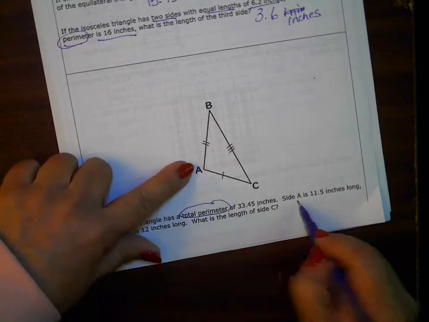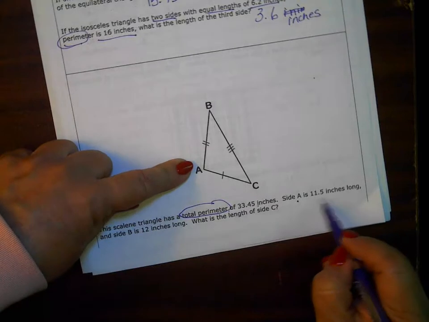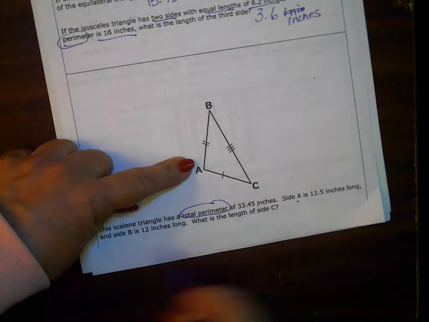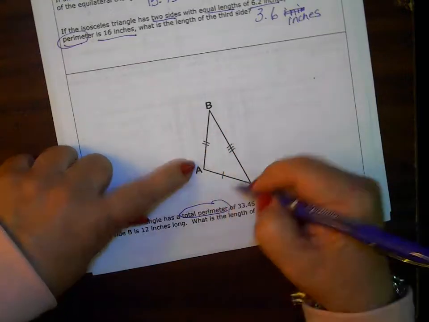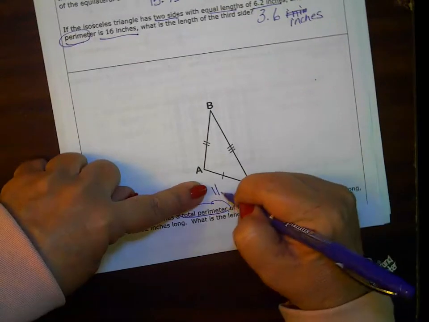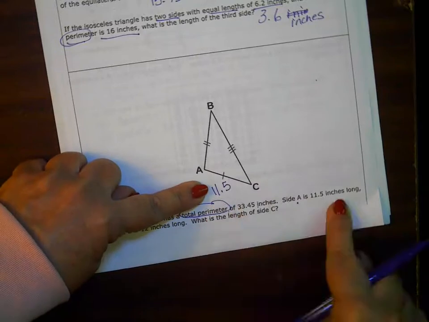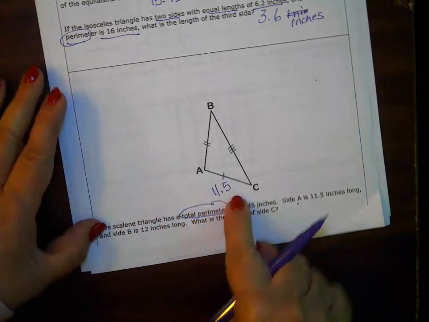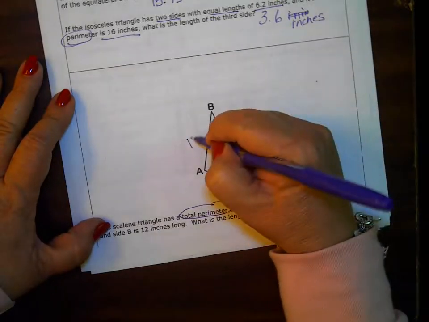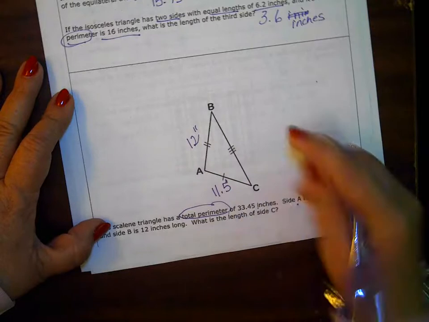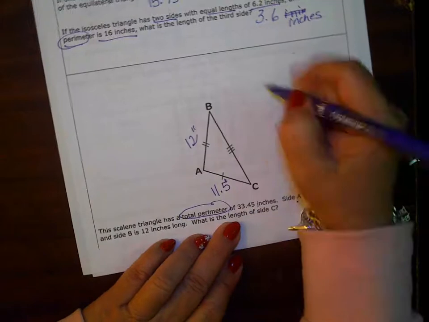Side A is 11 and a half, or 11 and 5/10 inches long, and side B is 12 inches long. So now what is the length of side C? So this is my total. So now I'm going to add these up.